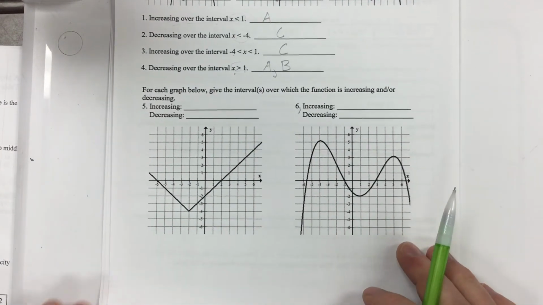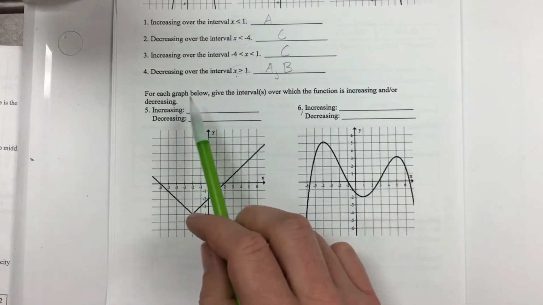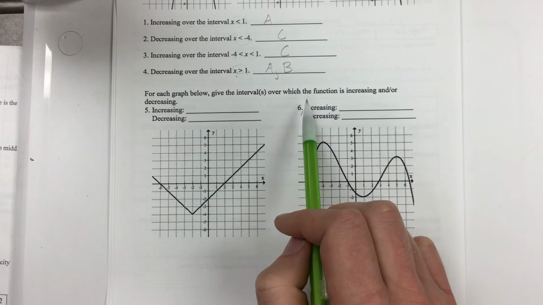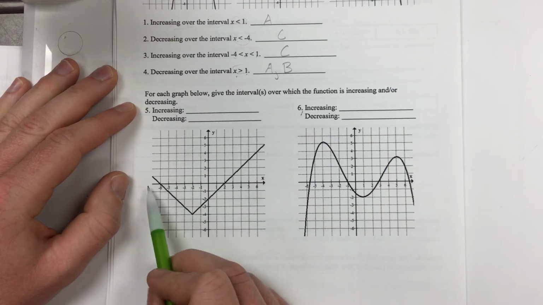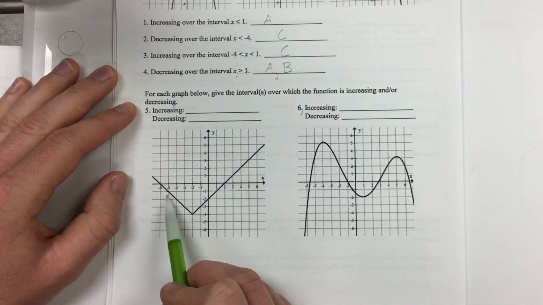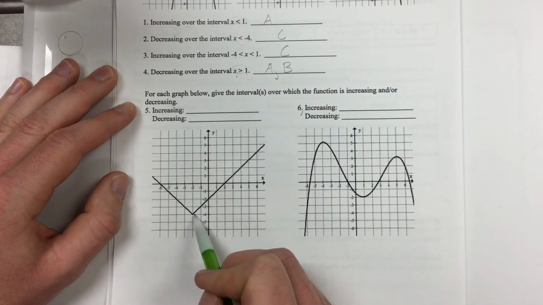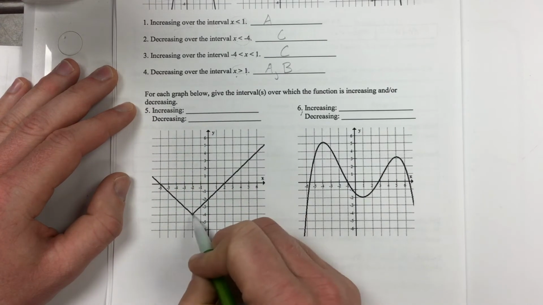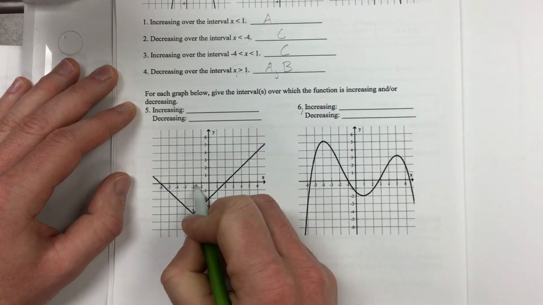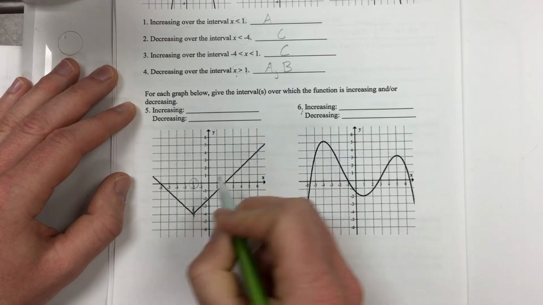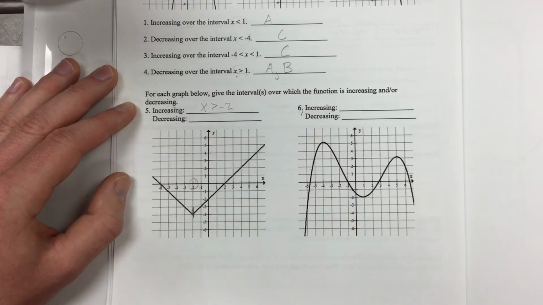And then if we look down here, there's some problems like these in your homework for sure. It wants us to give the interval for which the function is increasing or decreasing. So let's take a look at this function. We want to know when it's increasing. So for number 5, it's increasing from -4 and on. Or sorry, not -4, -2. If you look at the x value, -2. So from -2 on, it's increasing. So we're going to say x greater than -2, it's increasing.